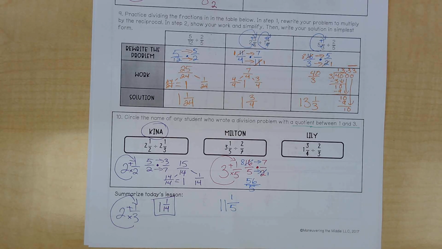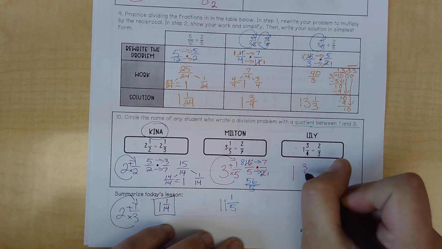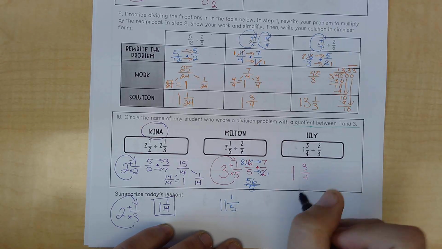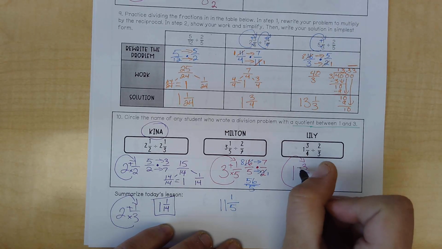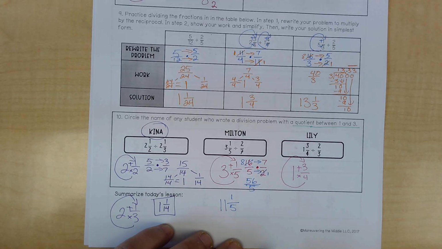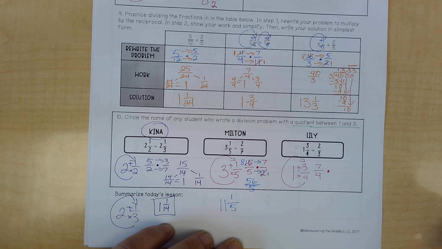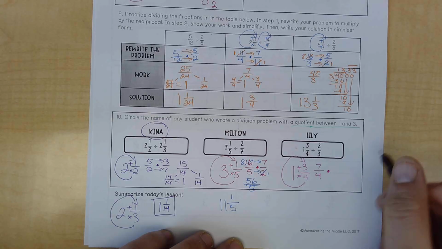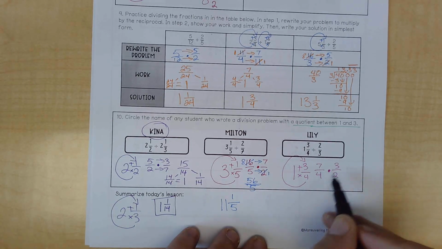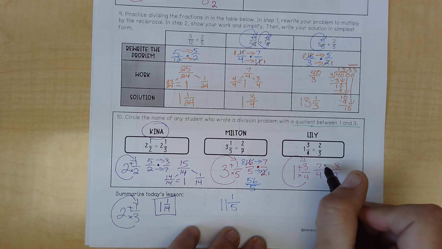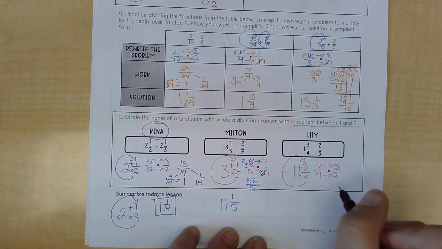All right, let's talk about Lily real quick, and then we're done. Lily, we're going to have to walk around Texas here too. That's okay. We're going to walk around Texas. 4 times 1 is 4 plus 3 is 7 over 4. We're going to change division to multiplication. We're going to flip 2/3 to 3 over 2. There are no common factors diagonally. We will multiply.